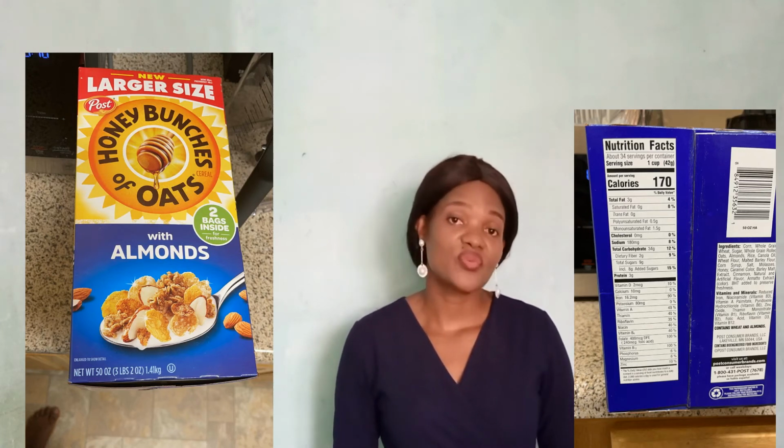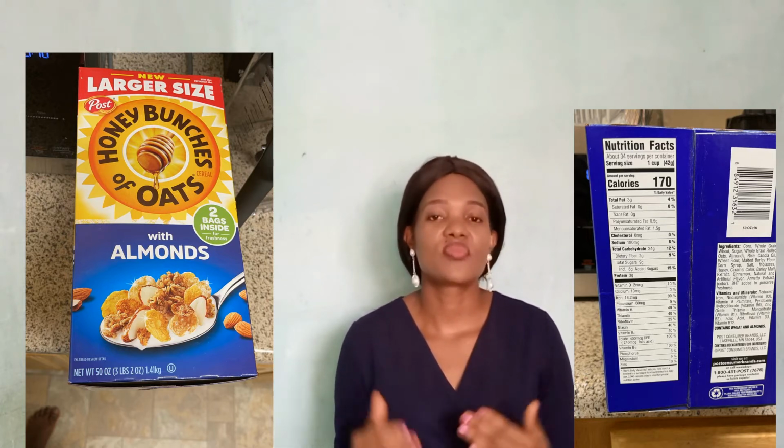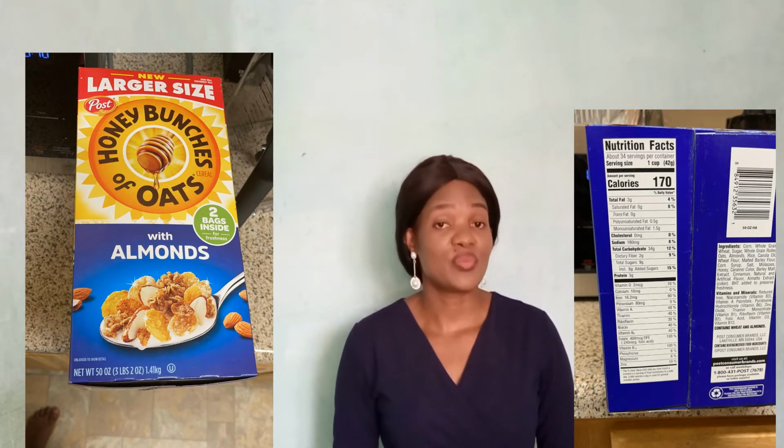Do you know how to read food labels? What's the size of a serving on a package? What's the amount of calories that is from fats in that serving? Do you know what that information means?